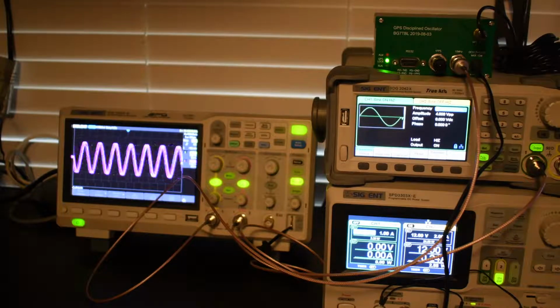And so if you want to think about how you could evaluate one of these GPS disciplined oscillators to see whether or not they're keeping the same time, what you could try to do is just use two of them and compare the two, just like we compared the GPS disciplined oscillator with the waveform generator. And then if they're both referencing the same GPS system, they should settle on the same frequency. So that's what we'll try next. We'll set that up and be right back.